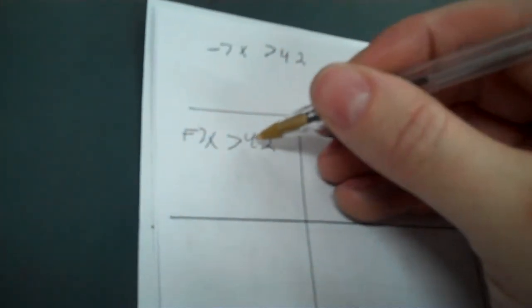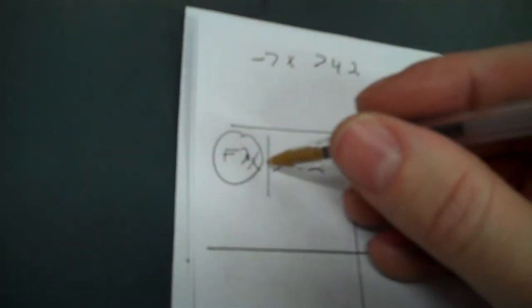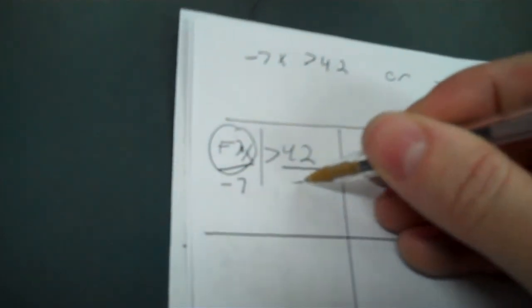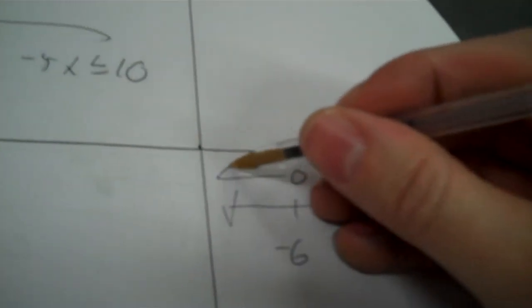Okay, you can make those a plus negative. Wall goes up, dot circle. I see a negative, sign flips. You don't have to add or subtract. You go straight to your dividing by negative 7. X is aligned on the left. 42 divided by negative 7 is negative 6. So you got negative 6, circle. It's not eating the x, so it goes this way.